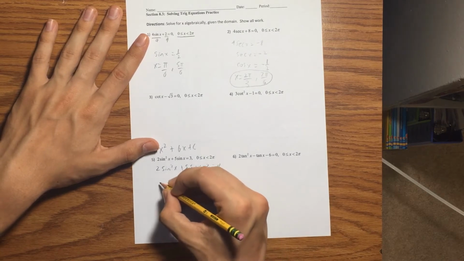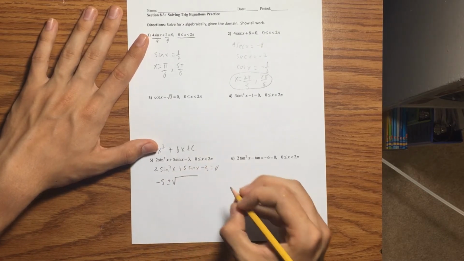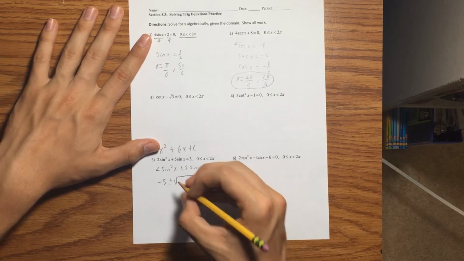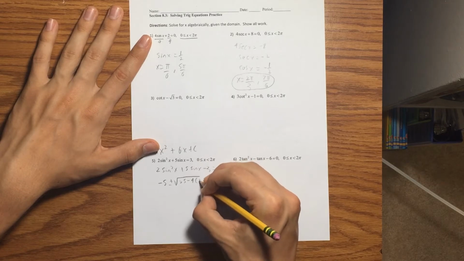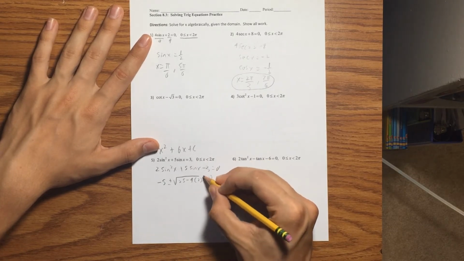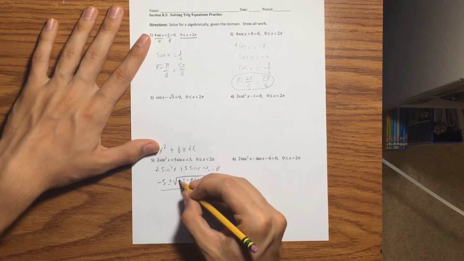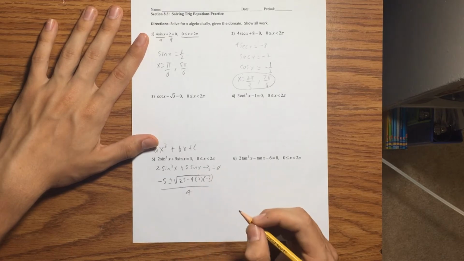B is 5, so negative 5 plus or minus the square root of B squared, so 25, minus 4 times 2 times negative 3, all over 2A, and A is 2, so all over 4.